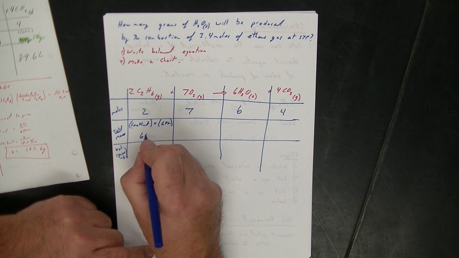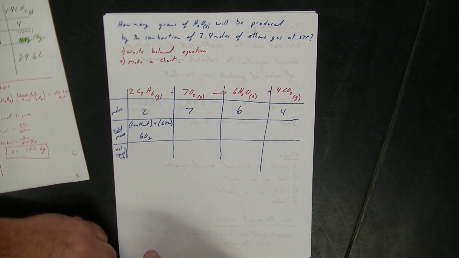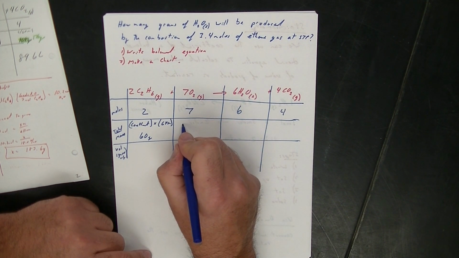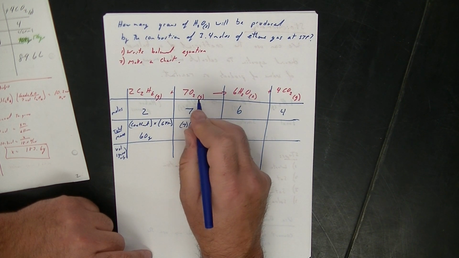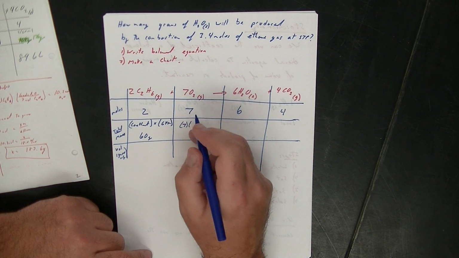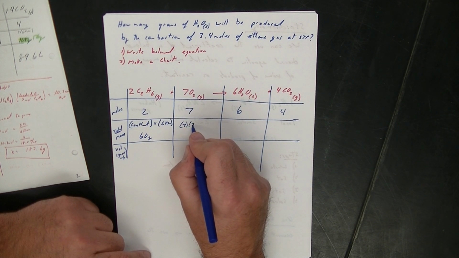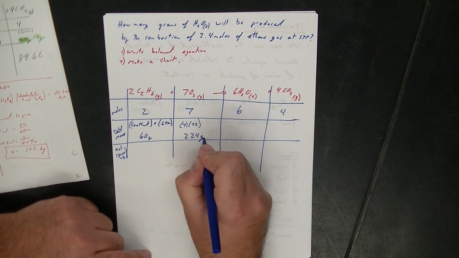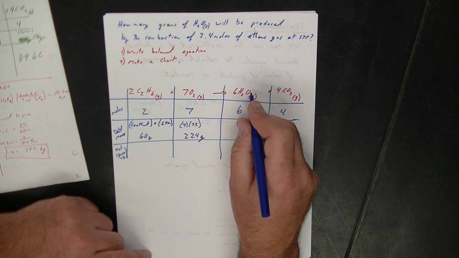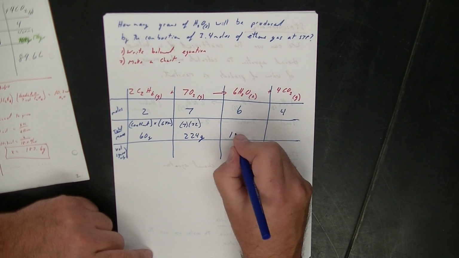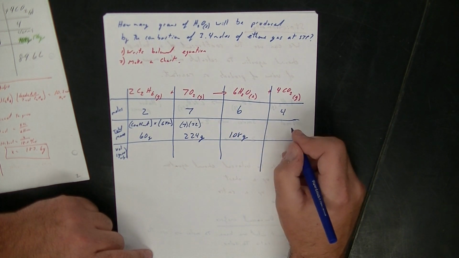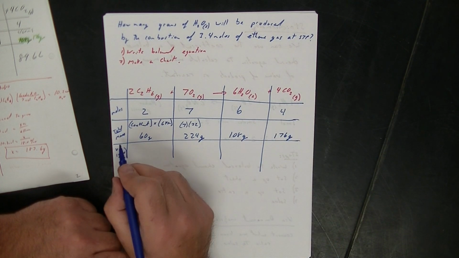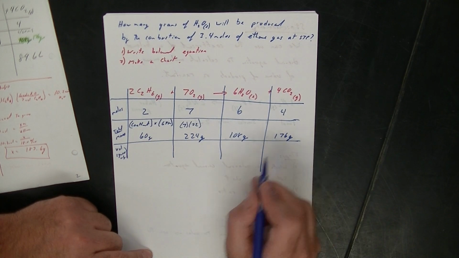This would be 60 grams. Same thing here. We would take 7 times the GFM. Oxygen is 16 times 2 is 32. So we do that, we get 224 grams. This would be 6 times 18, which is 108 grams, and then this is 176 grams. Remember it's total mass.